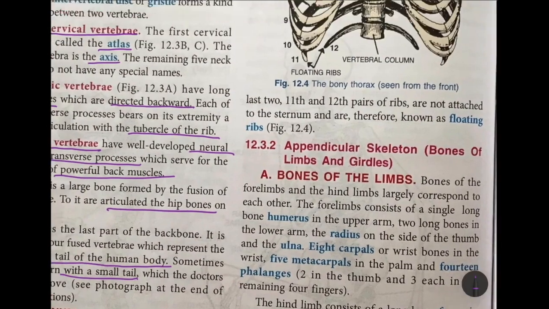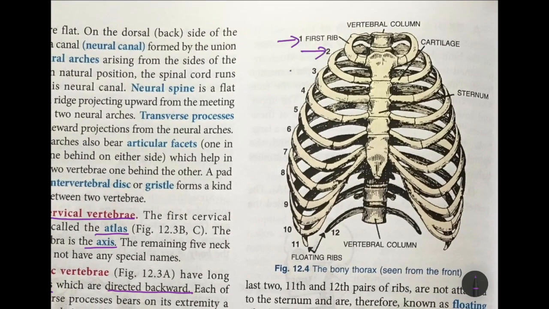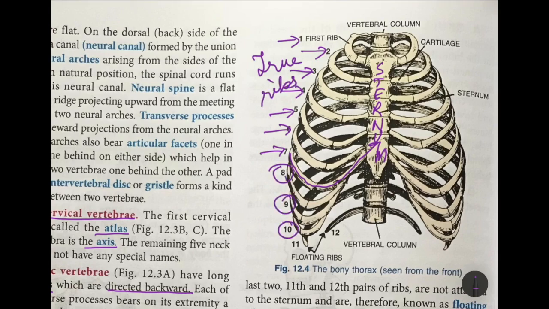Now here you can see the first rib, second, third, fourth, fifth, sixth, and seventh are directly attached to the sternum. This is your sternum. Directly attached, they are known as true ribs. The 8th, 9th, and 10th, if you look at the diagram, you will see that they are not directly attached to the sternum, but they are attached to the 7th rib. And the last two, 11th and 12th, you can see it is more or less incomplete. It does not come up and it does not connect either to the rib or to the sternum. So the last two, 11th and 12th ribs, are known as floating ribs.